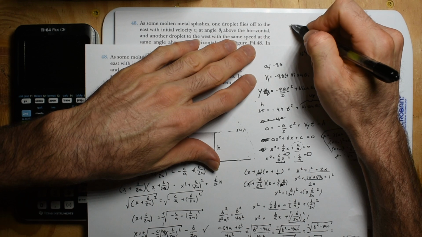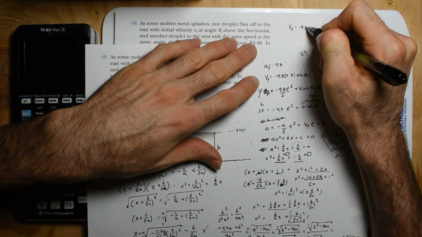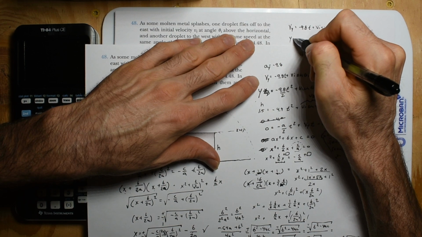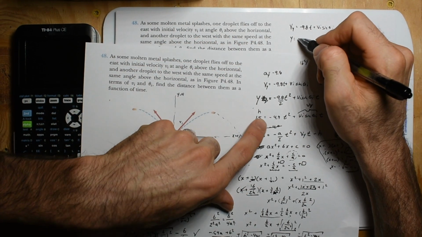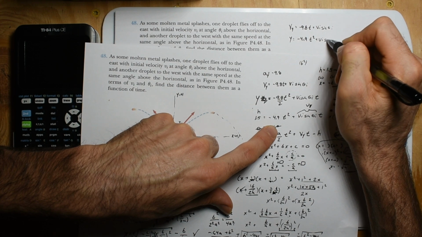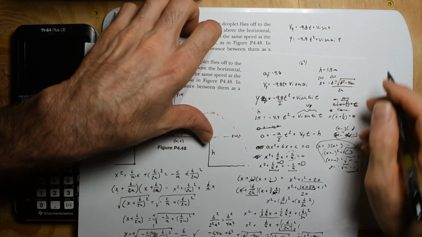Okay, so now we're going to rewrite our velocity in the y, which is negative 9.8 t plus v initial sine theta initial, and then our y is going to be negative 4.9 t squared plus v initial sine theta initial t.